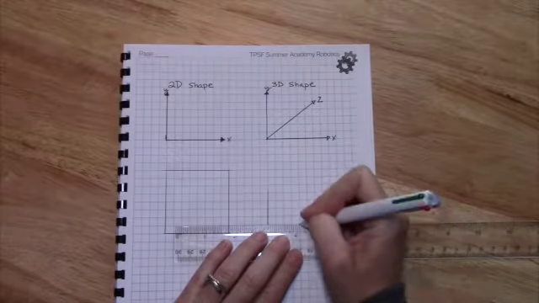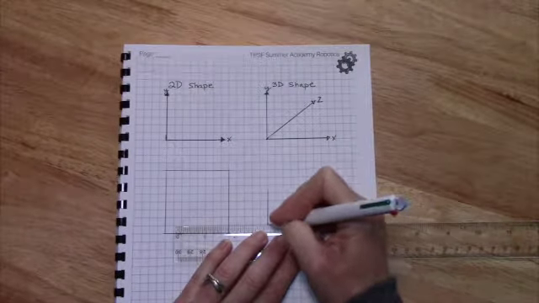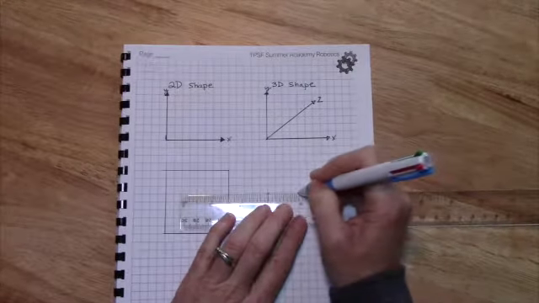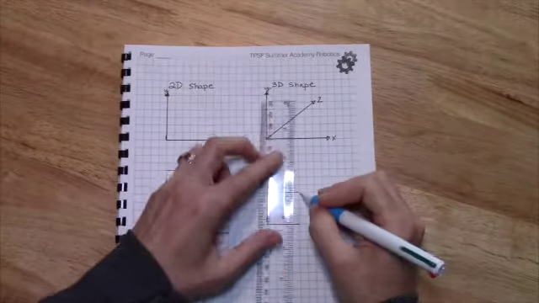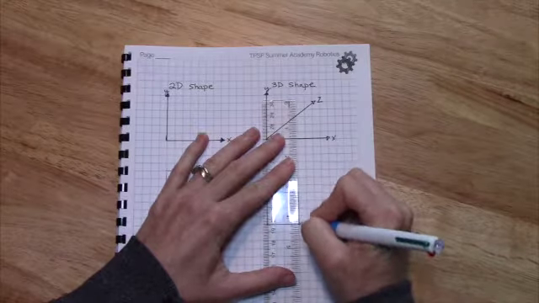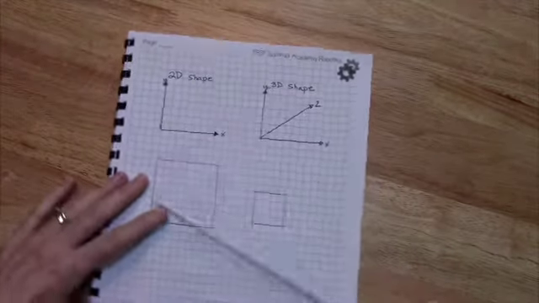1, 2, 3, 4 going to this point. I'm going to connect my point to point. From here to here, connect my point to point. And from here to here, connect my point to point. Now, the trick here is that your Z goes at an angle.